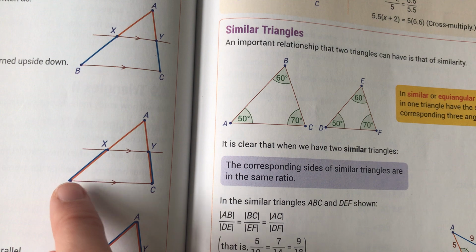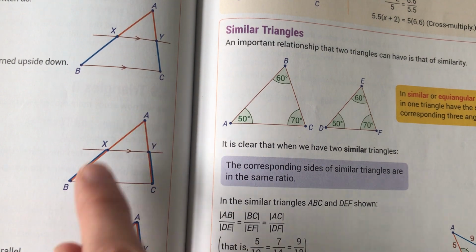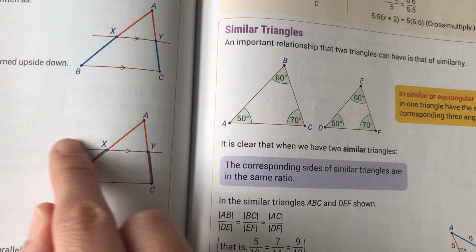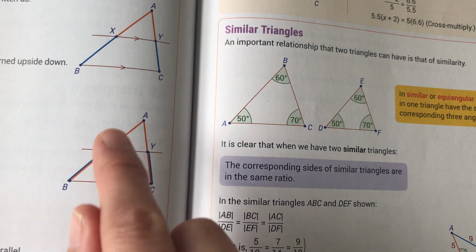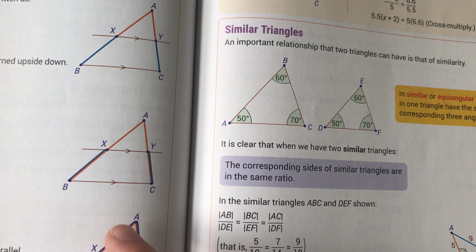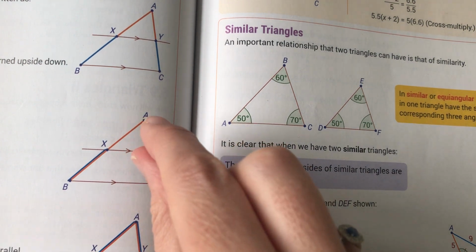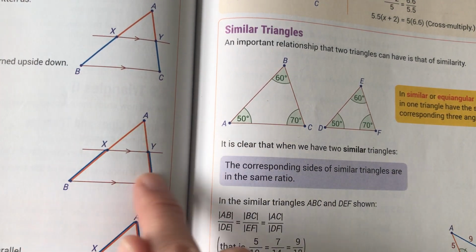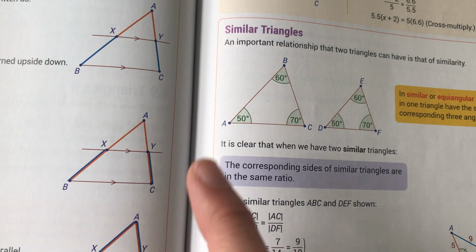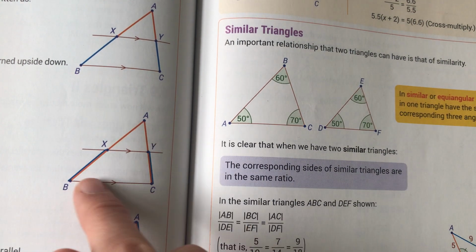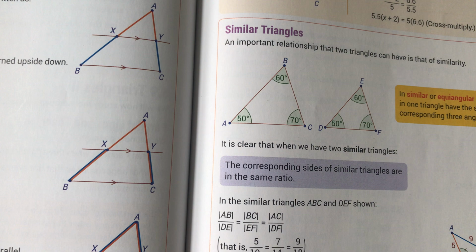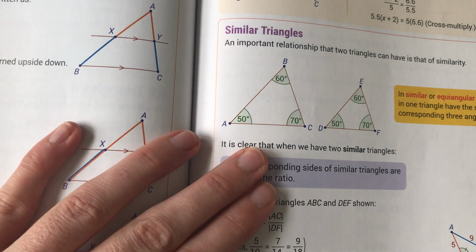So if you have a triangle and you have a line parallel to the base, then your sides are in ratio. But if we look a little bit deeper, if we just look at the small triangle and the big triangle, they are similar. So similar triangles also have sides that are in ratio. And that's what 13 is about.